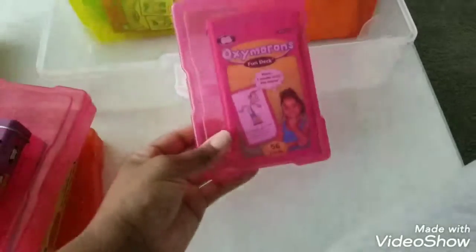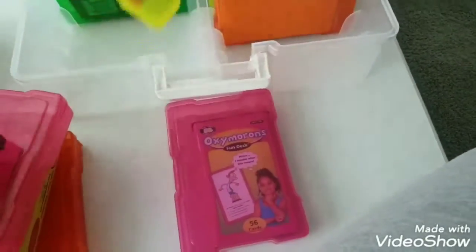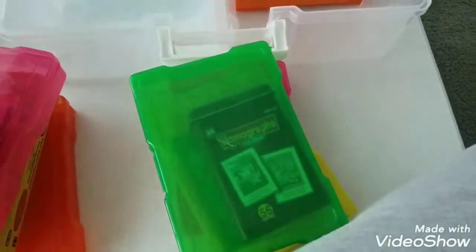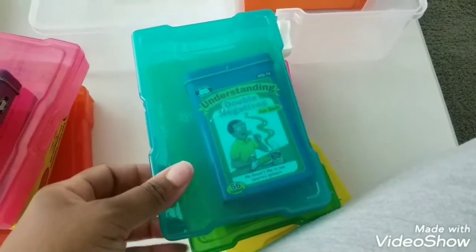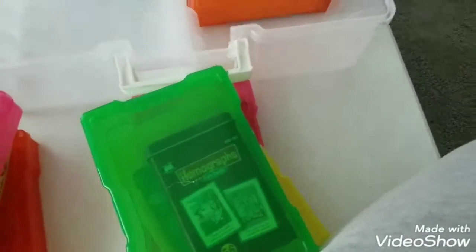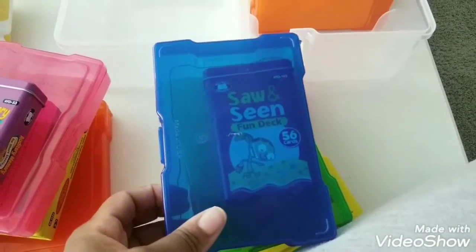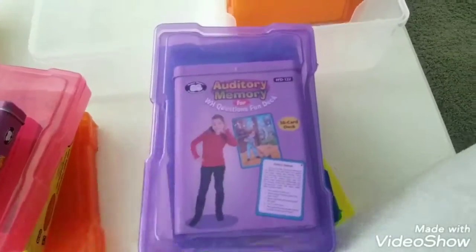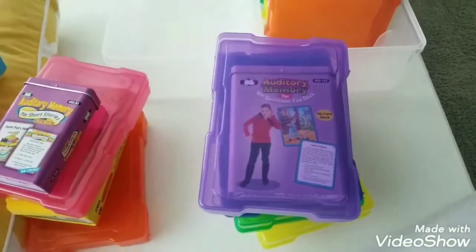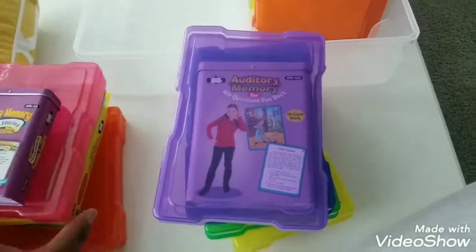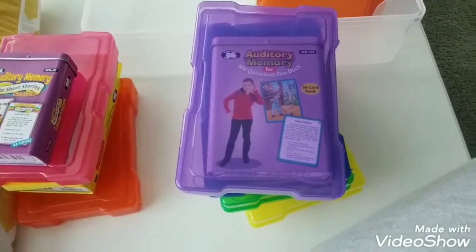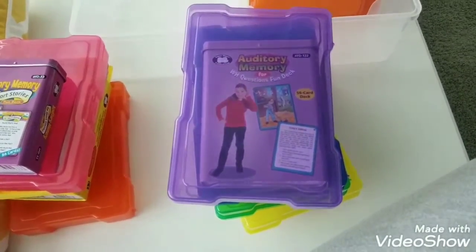This one here is just oxymorons. Here we have some homonyms, homographs, double negatives, the difference between saw and seen. And here is another auditory memory. So as you can see, I have a lot of auditory memory stuff for retelling or comprehension. And that's because when I started using these decks with my son in the 3rd grade, I noticed that was a concern of mine.